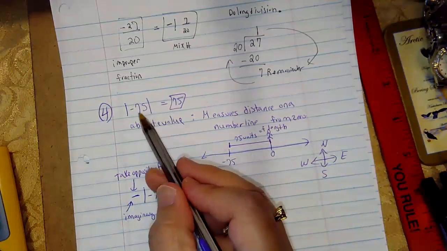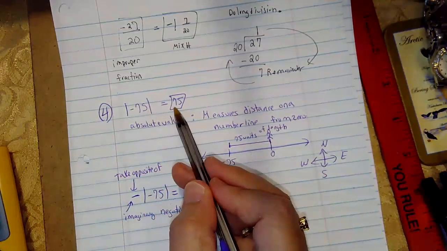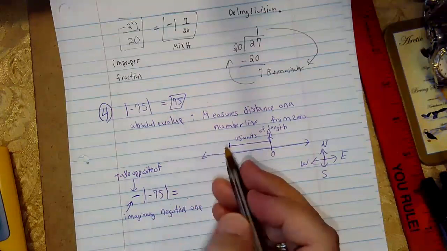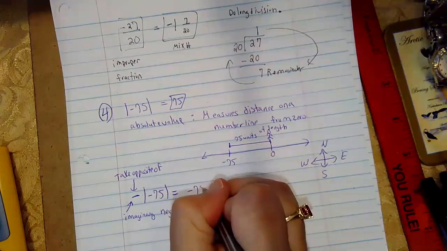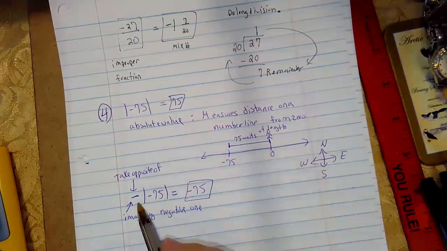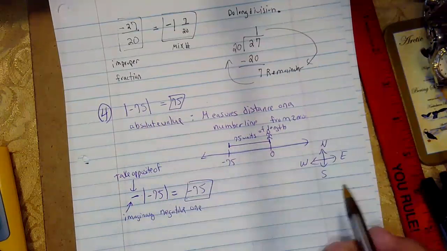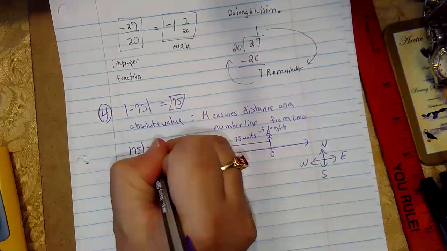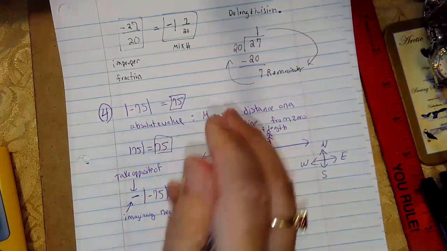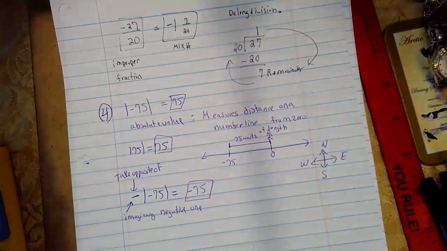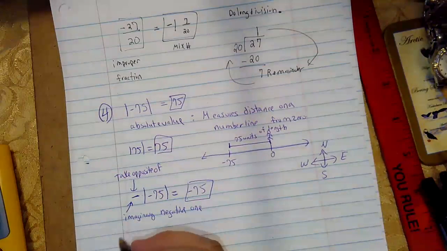Well, you already know that the absolute value of negative 75 is 75. So now we say, what's the opposite of 75? The opposite of 75 is negative 75. So the only way that absolute value could be negative is if you have a negative outside. But otherwise, the absolute value of negative 75 is 75. And also if you had the absolute value of 75, that's 75. But if you had something like this with a negative out here, then that makes it this. Okay, so that's 4. Okay, let's look at 5.